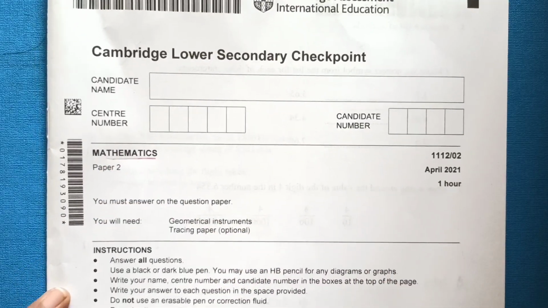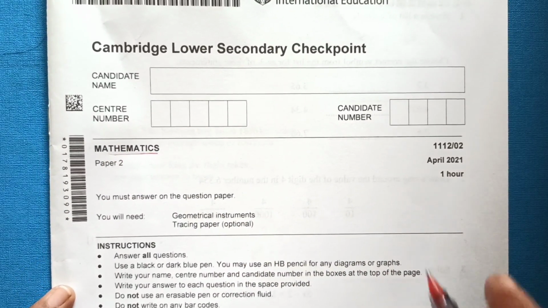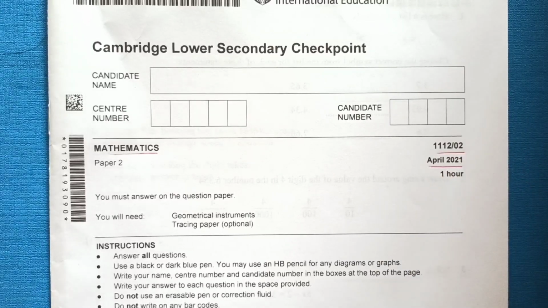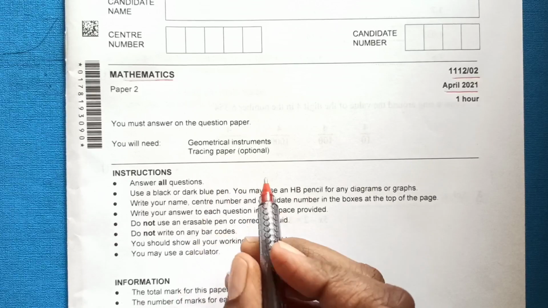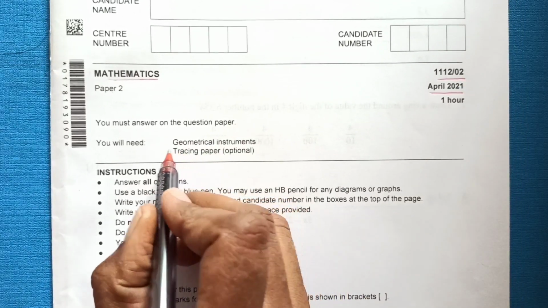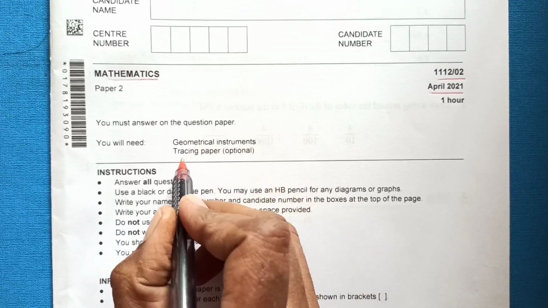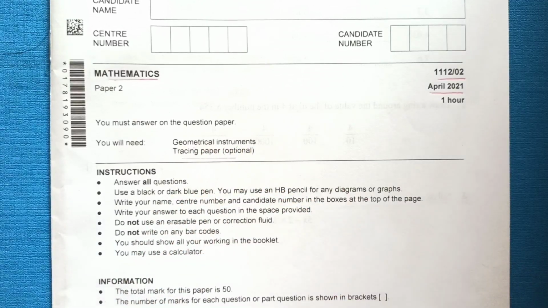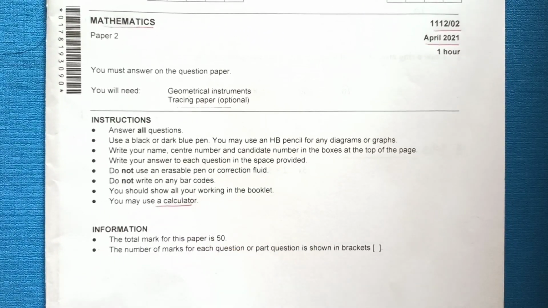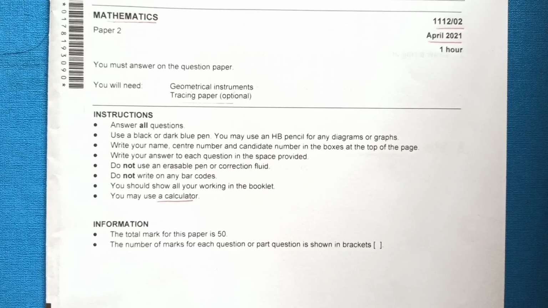So this is the latest paper that was recently done, April 2021. This is paper 2 and the instruction says that you can use geometrical instruments and tracing paper. Also, as this is paper 2, we can use a calculator also. So let's start this paper.